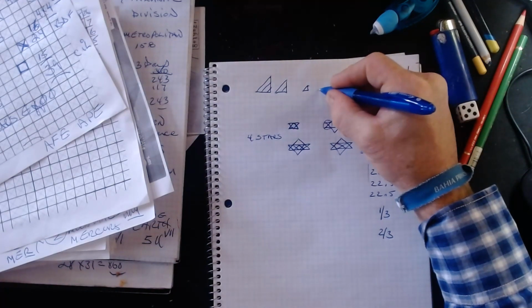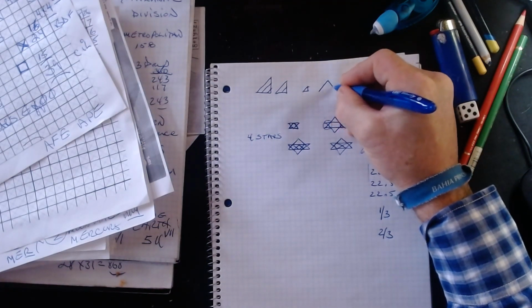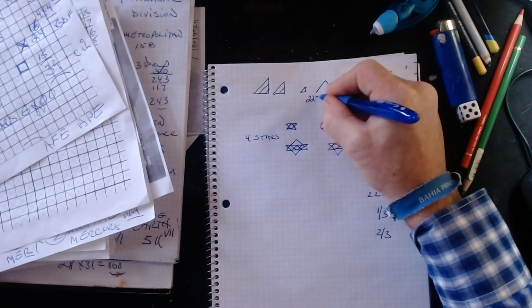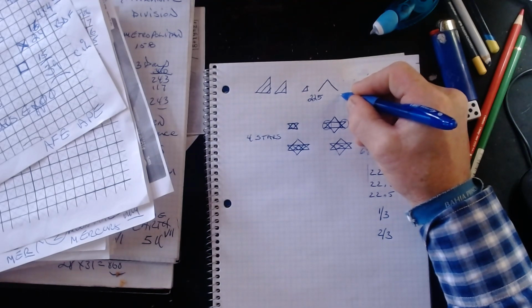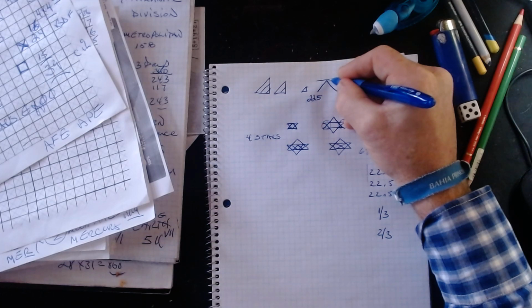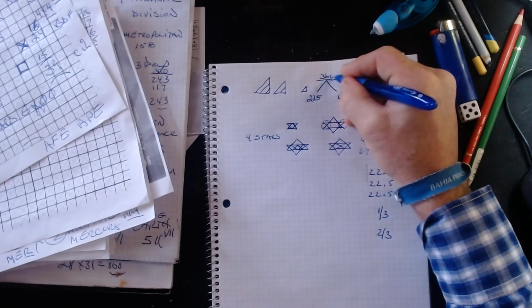When I take my triangle here, and these two slopes are 225, okay, and 135. Together, they create the plane of 360.